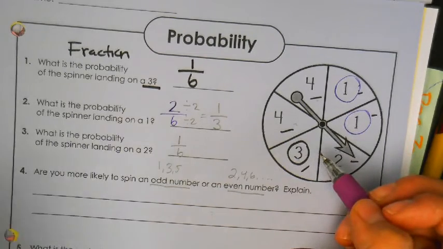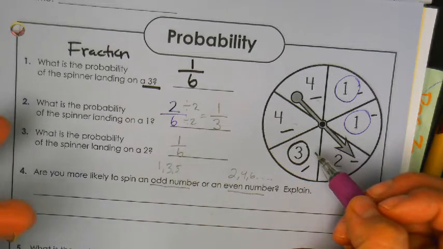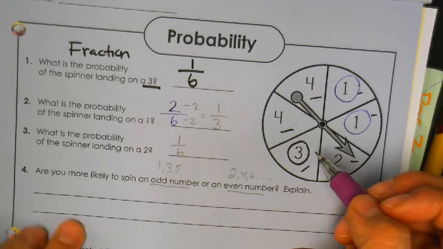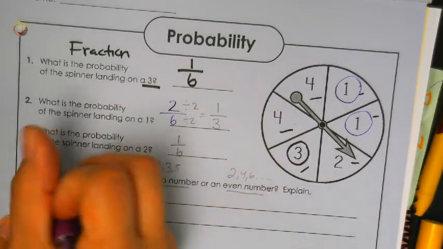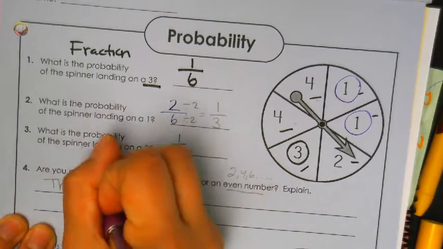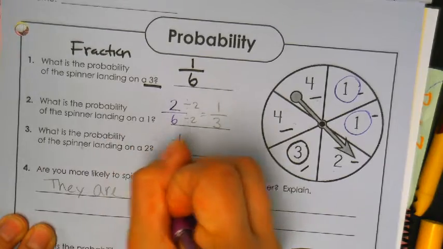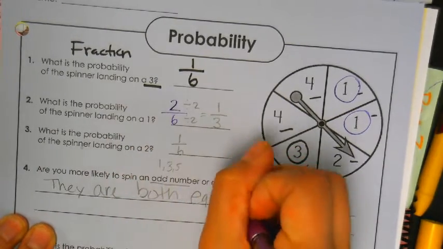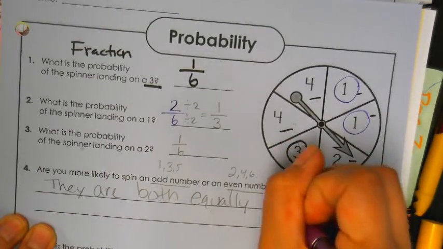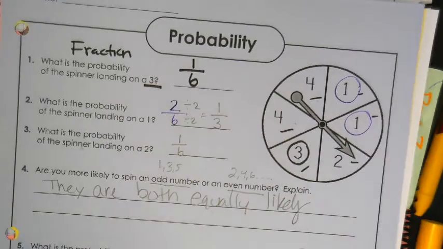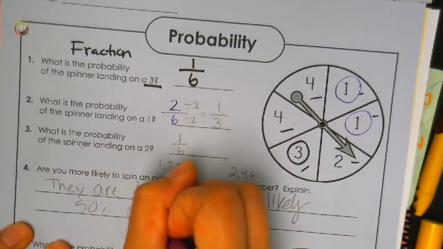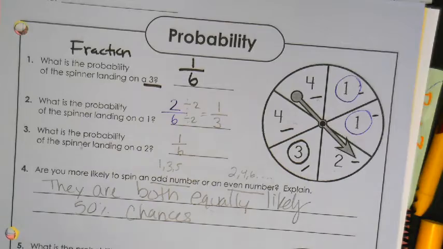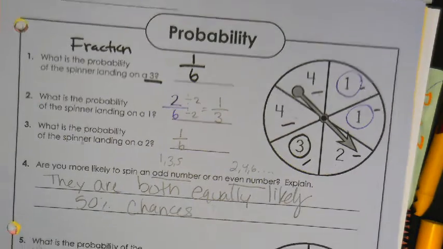So there's an equal chance of landing on an even and an odd. Are you more likely to spin an odd or an even? Explain. They are both equally likely. They both have 50% chances.